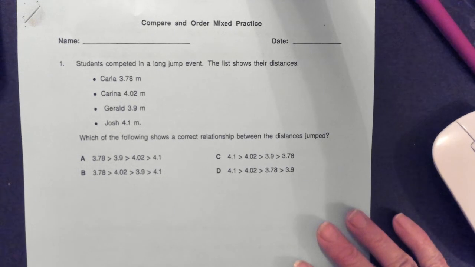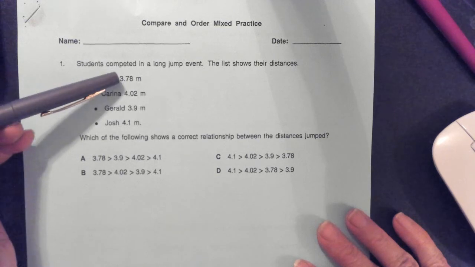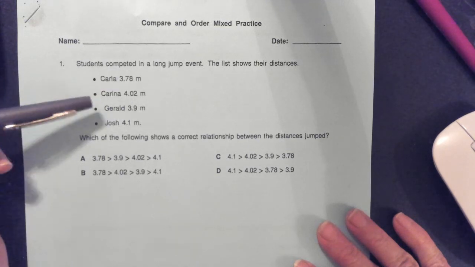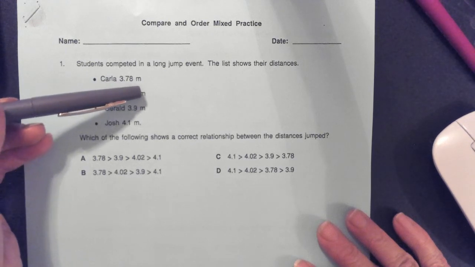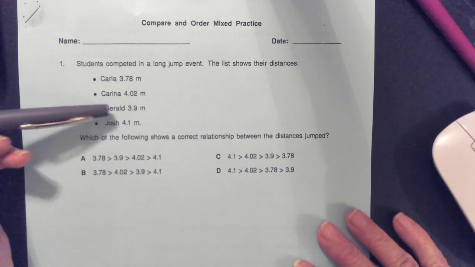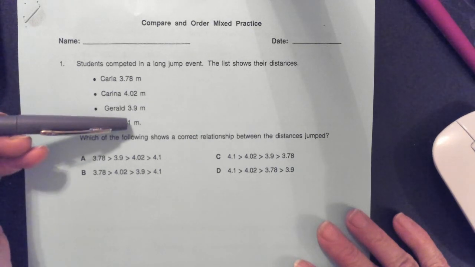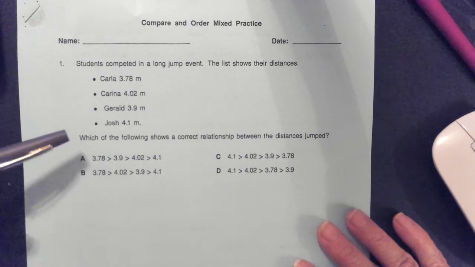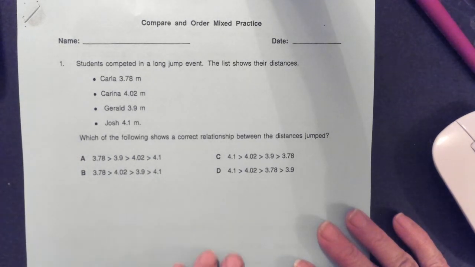And it says, students competed in a long jump event. The list shows their distances. So we have Carla with 3.78 meters. We have Karna with 4.02 meters. Gerald with 3.9 meters. And Josh with 4.1 meters. Which of the following shows the correct relationship between the distances?